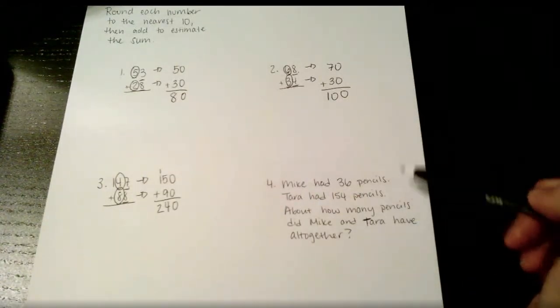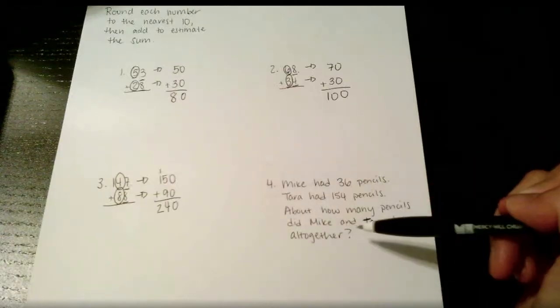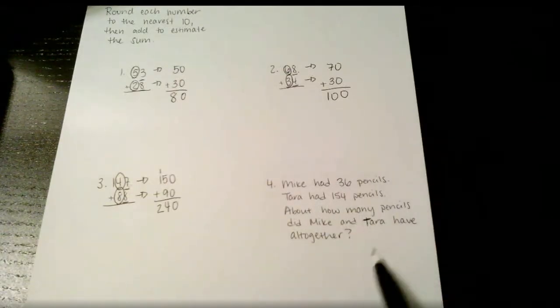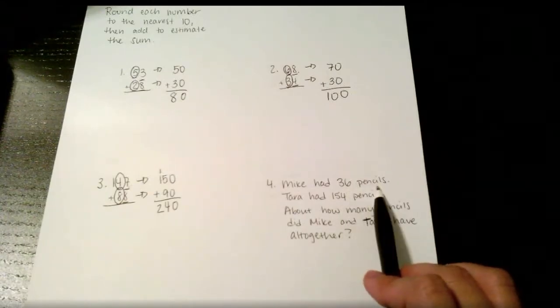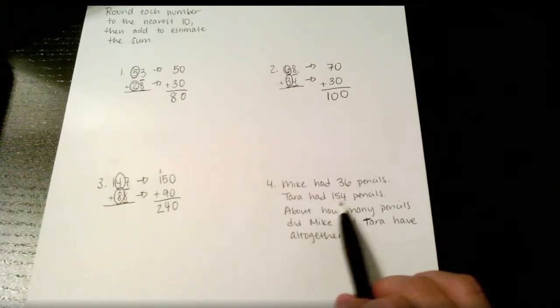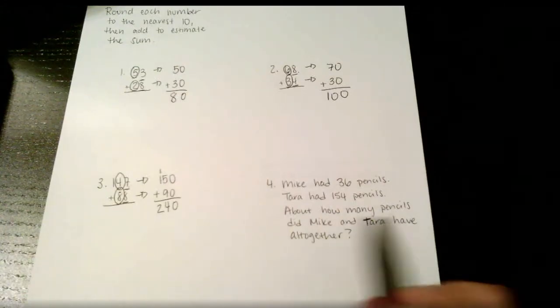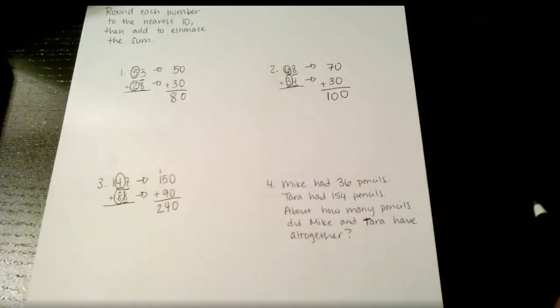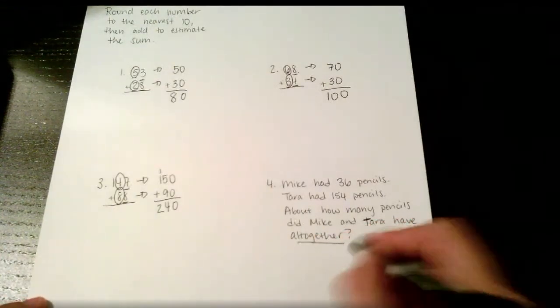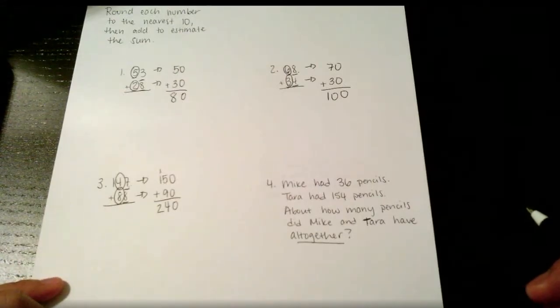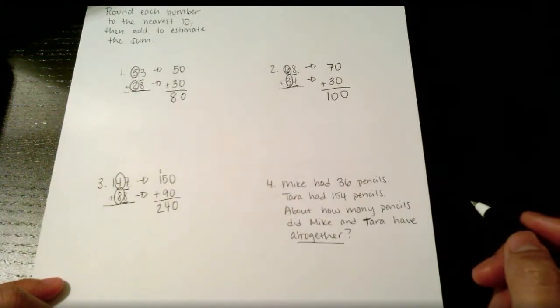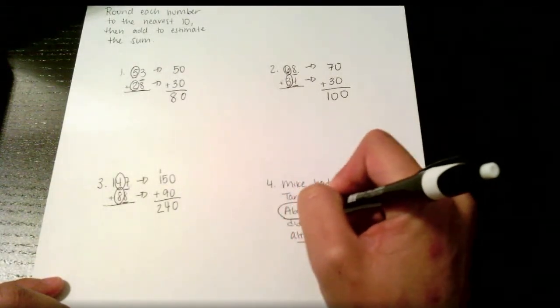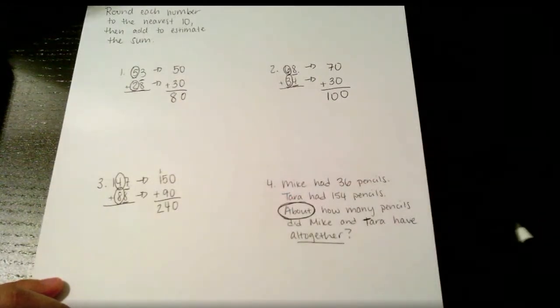Let's talk about when it wants us to estimate and round in a word problem. So our word problem right here says Mike had 36 pencils. Tara had 154 pencils. About how many pencils did Mike and Tara have altogether? So I know I'm rounding because it's asking me how many they have altogether, right? One way to know that they're asking me to round or to estimate is this word right here, about. That's telling me I want to estimate how many they had.